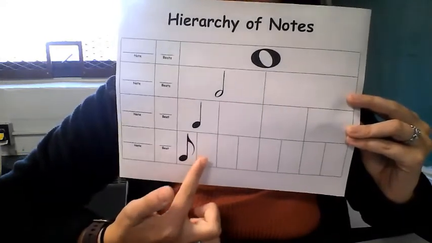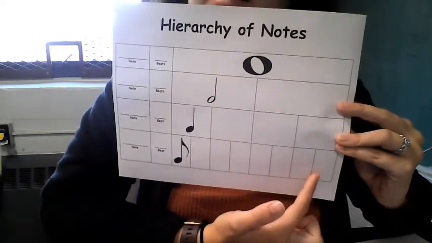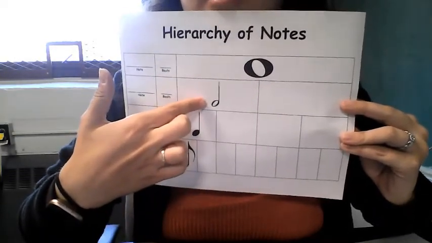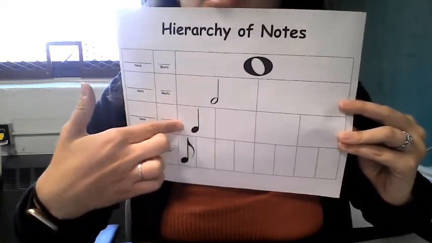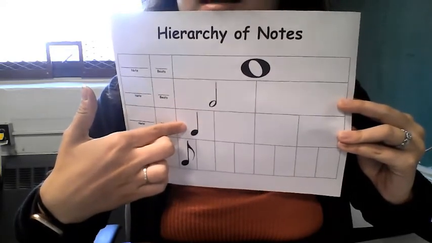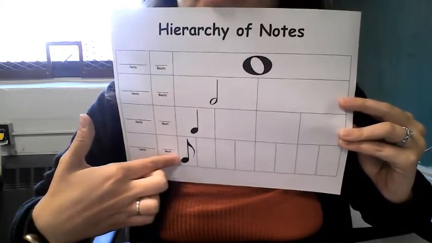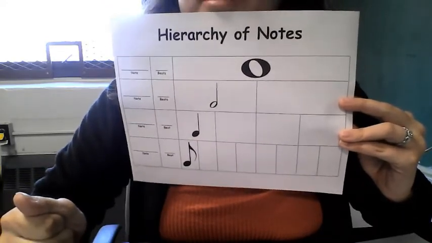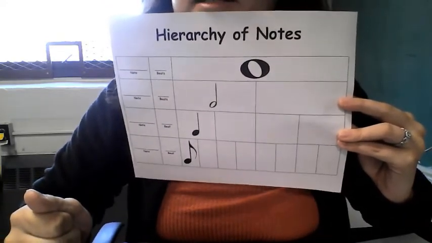Now don't forget, you have to draw in all of these 8th notes. Notice how our half note is hollow in the center. Our quarter note is filled in. And our 8th note is also filled in, but he has this little flag on the back side. Pause the video if you need more time, because I am moving along.